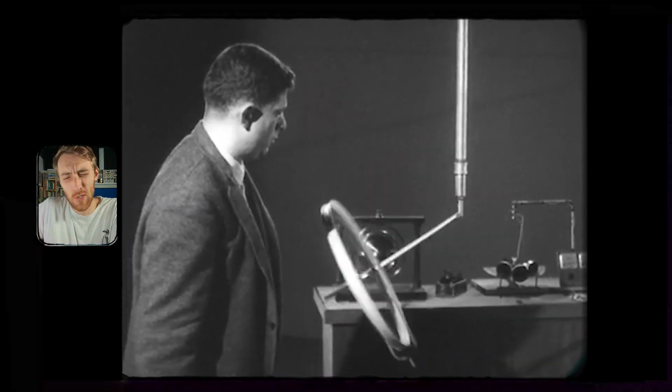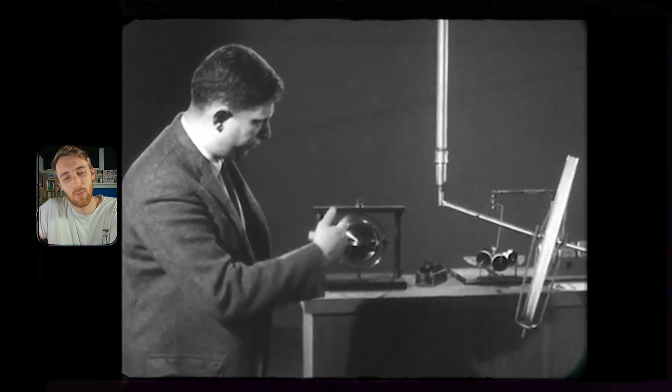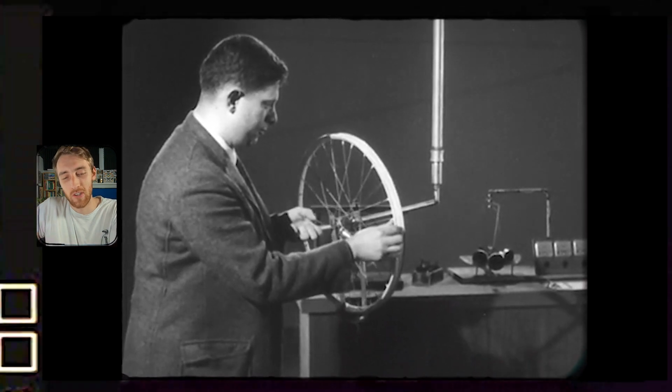What was that word? Nutation? Like Newton? Like it has some... Did he say rotation? Because it sounded like he said nutation, which is another word that I've never heard.